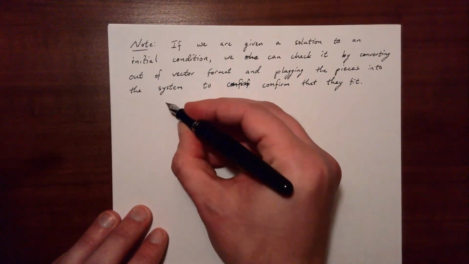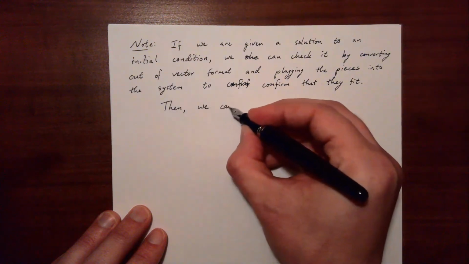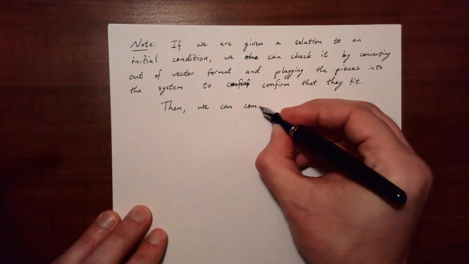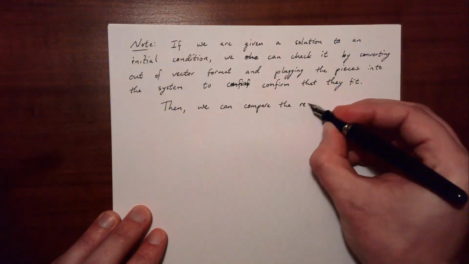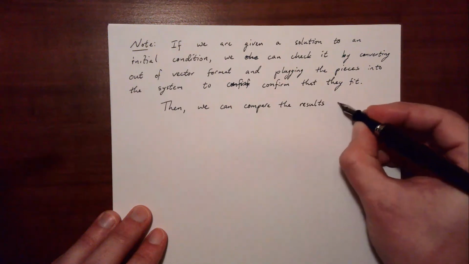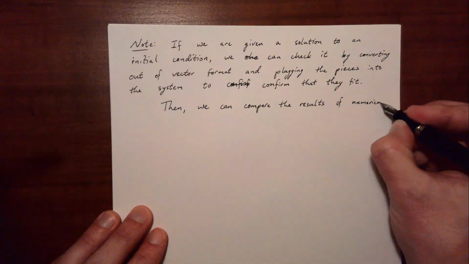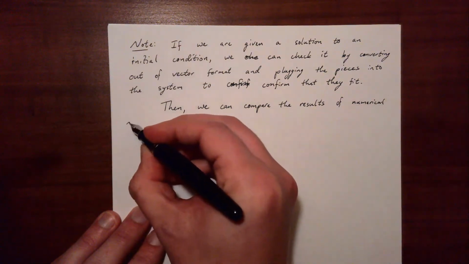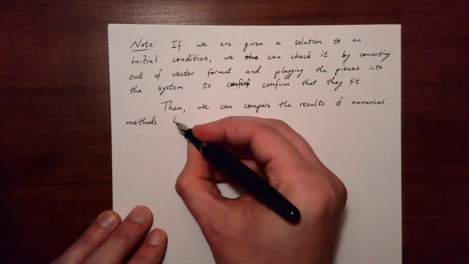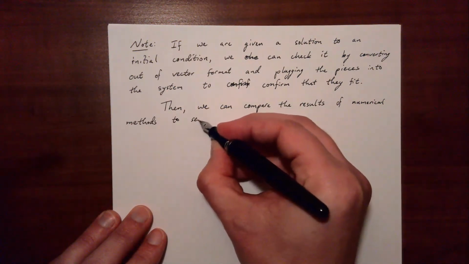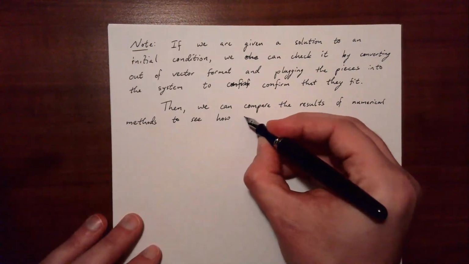Then we can compare the results of numerical methods to see how accurate they are.